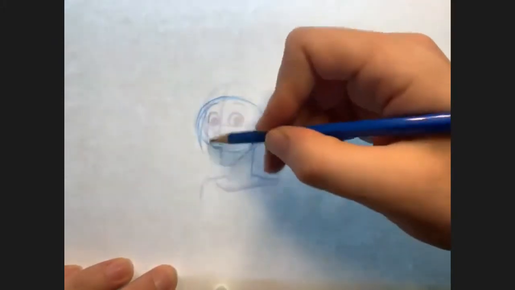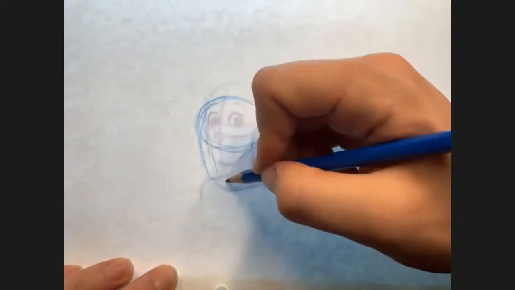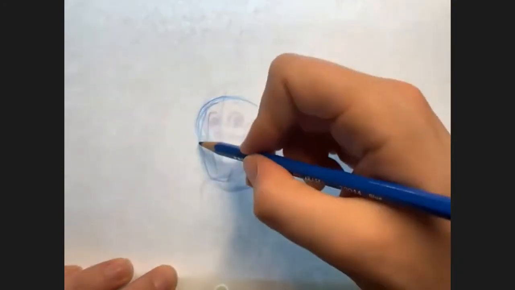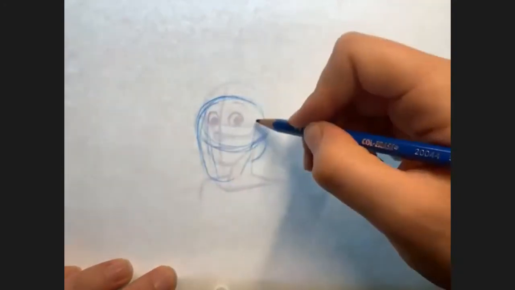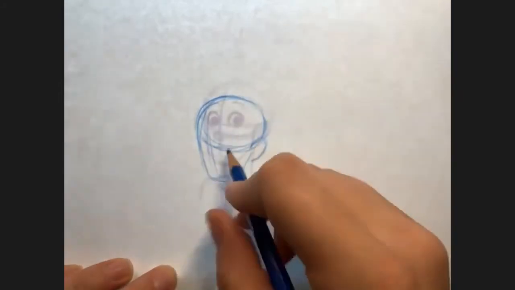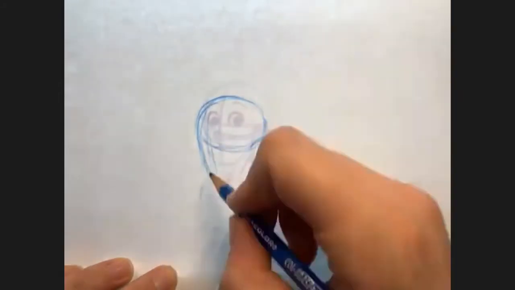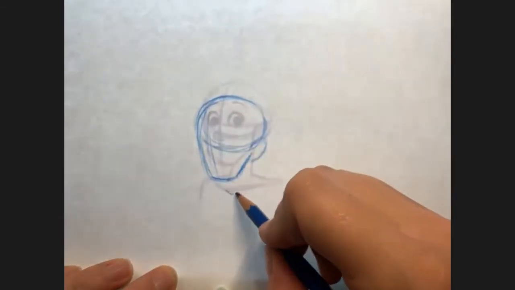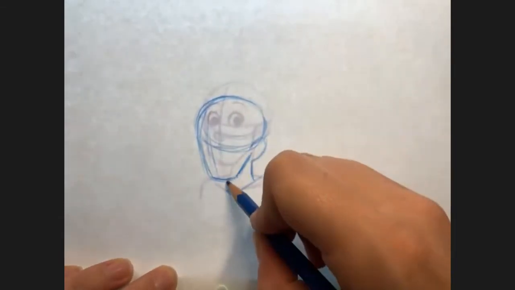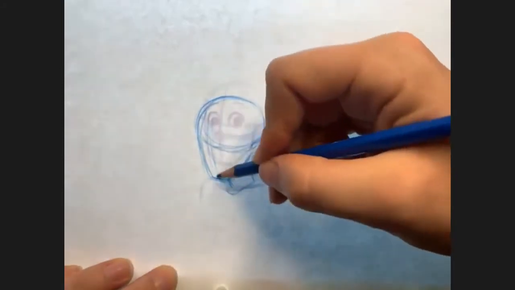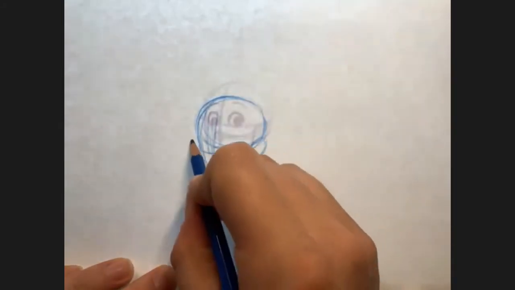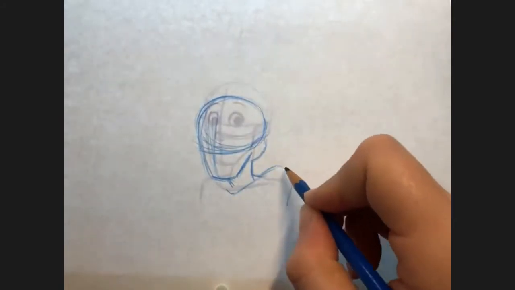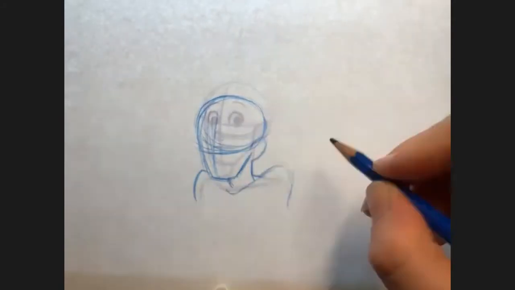So I'm just sketching out how I think that is going to look, and I'm being really messy, so it's probably hard to see what I'm doing. But because the head is starting to tilt down like that, the shoulders are going to go up. That's why I started drawing the shoulders.